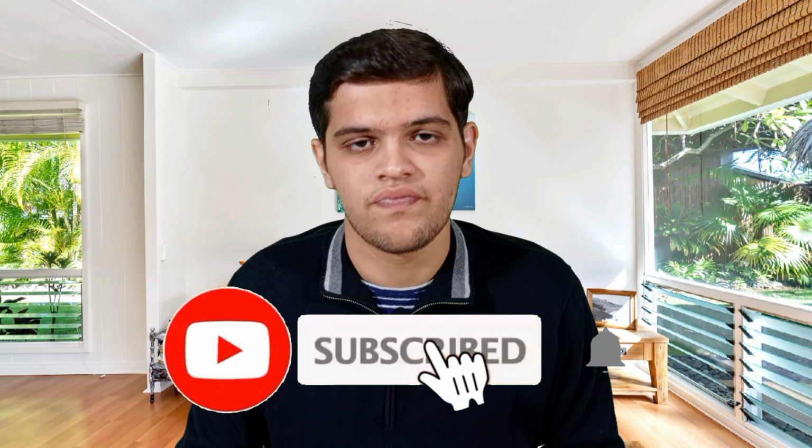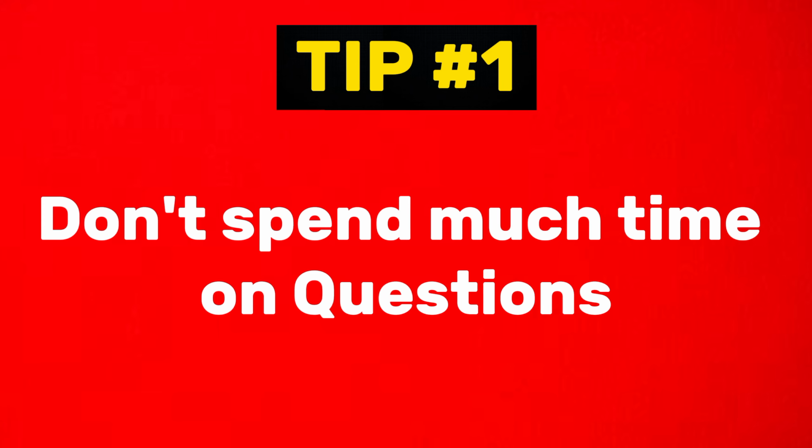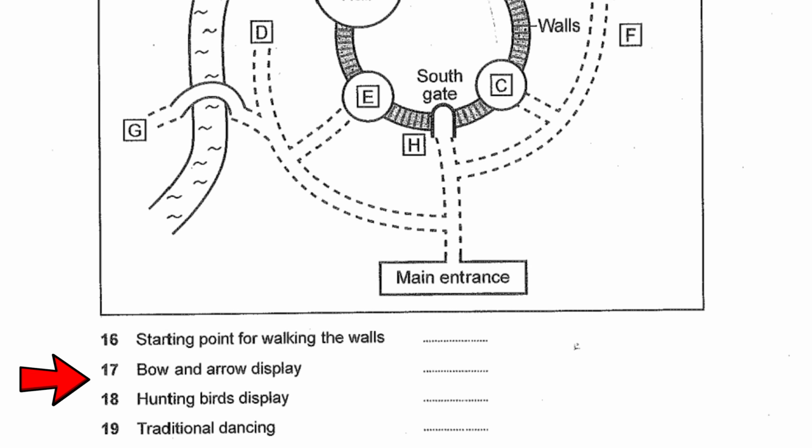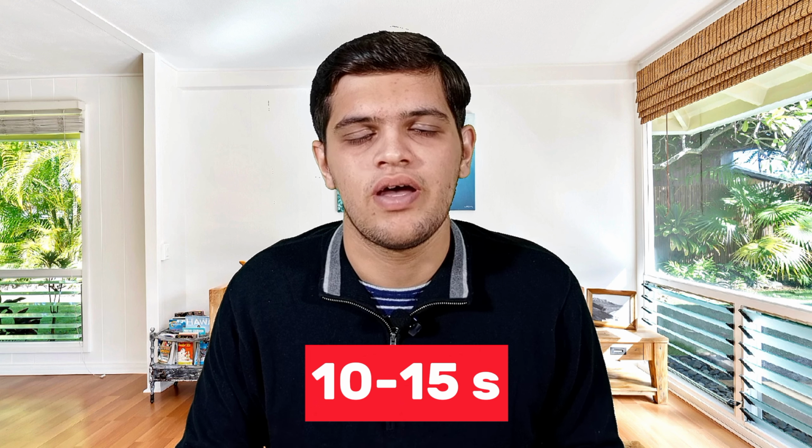When attempting the maps, there is one thing that you should keep in mind, and that is you shouldn't spend too much time on the questions. As soon as you see the maps question, the first thing you should do is read the questions. And you shouldn't read them too carefully. Just skim through them and spend at the most 10 to 15 seconds on them, because all the question answers will be in sequence. It means that the answer to question 1 will always come before the answer to question 2.